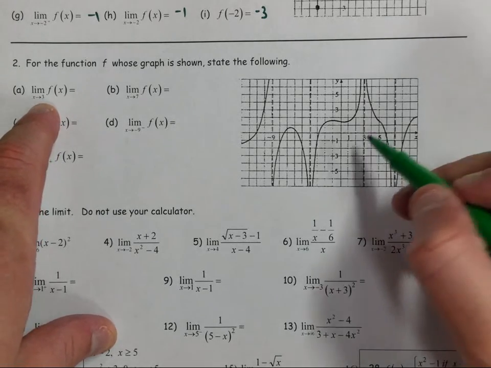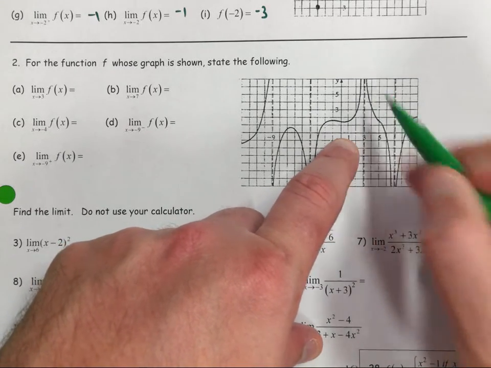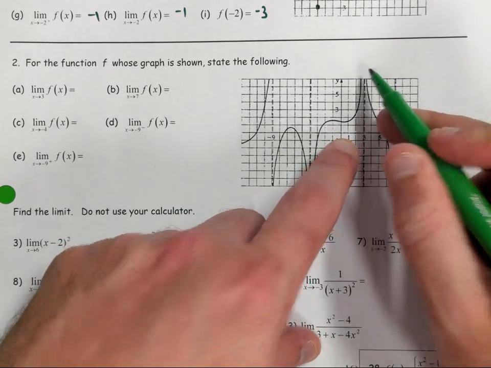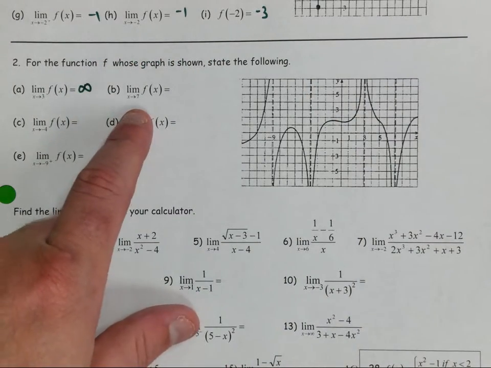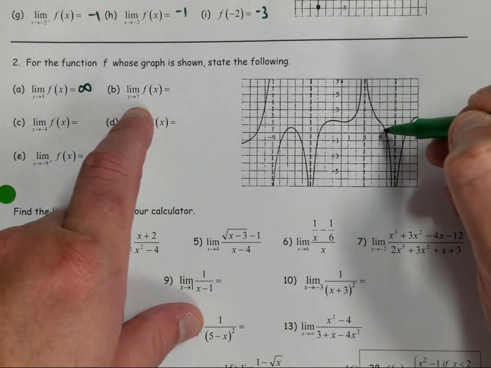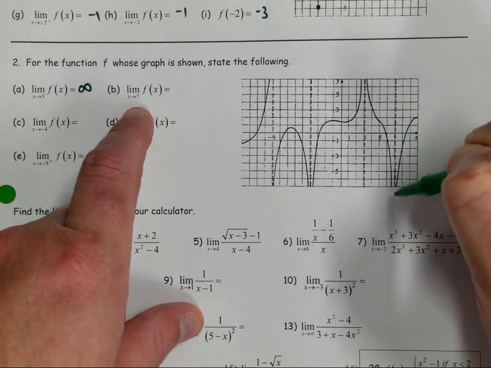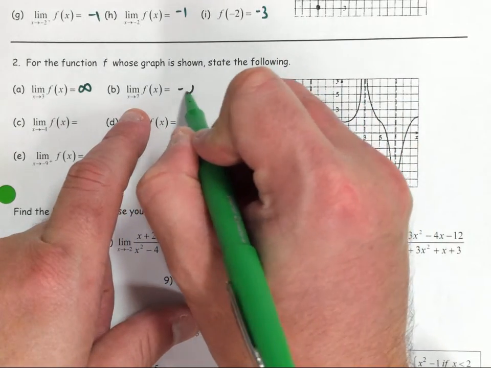Two-sided. So I go find 3. From the left, it's approaching what? Positive infinity. From the right, it's approaching. So your overall limit would be? Very good. The limit as x approaches positive 7. 7's right here. From the left, it's approaching what? From the right, it's approaching. So your overall limit is?